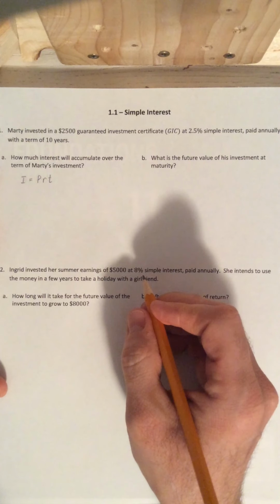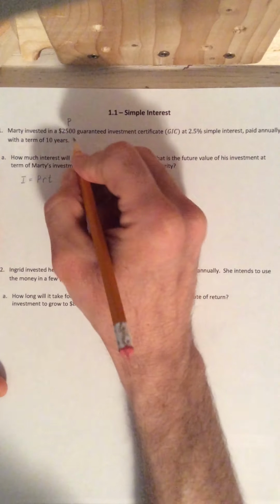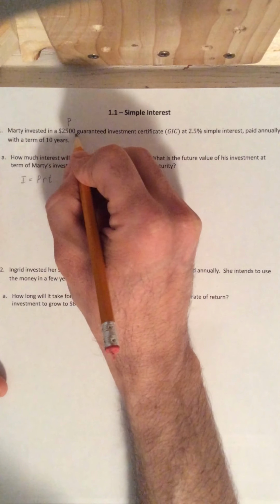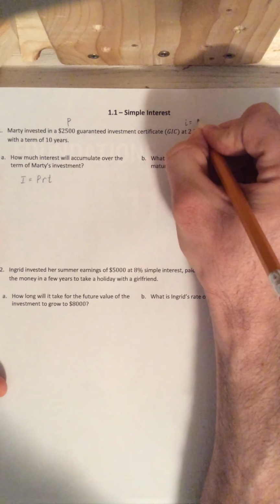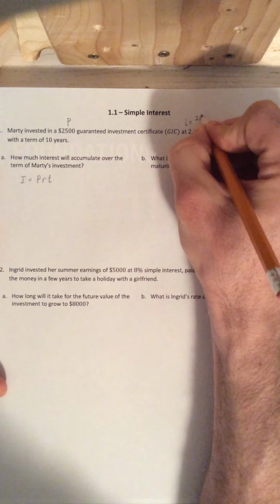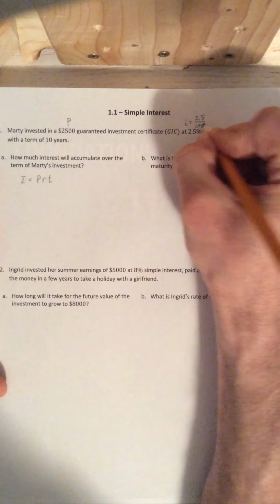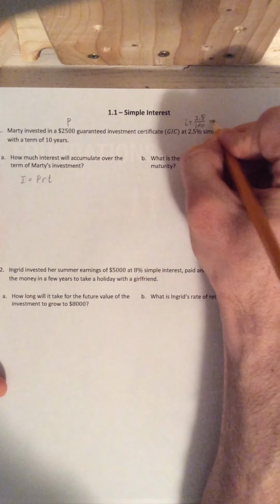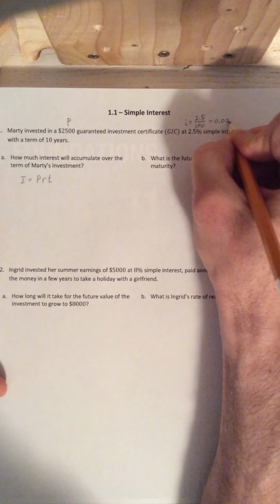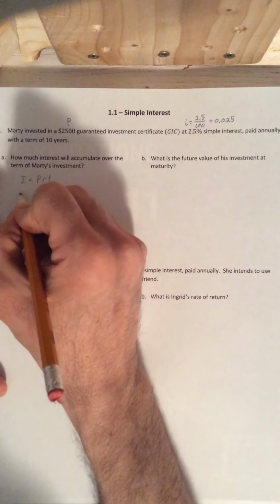So in this problem, the principal amount is this. He's investing $2,500 at this interest rate, which is 2.5%, or 2.5 divided by 100. To express this as a decimal, we would divide these and get 0.025, multiplied by 10 years.